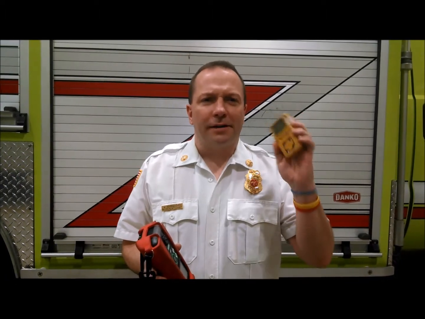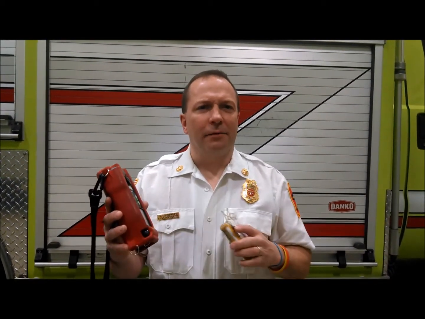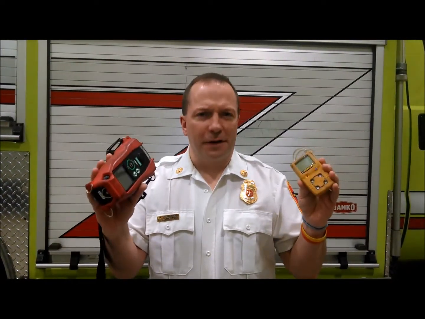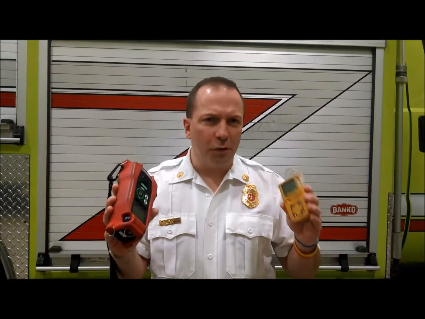The next thing I'd like to talk about is the LEL. This happens to be a 4-gas with an LEL sensor, methane. This one here is a 4-gas with a PID. This one happens to be pentane. The difference is that these LEL sensors are different. We must know what we have for our own equipment in our own department.